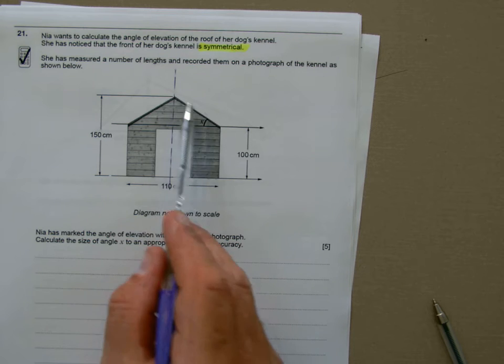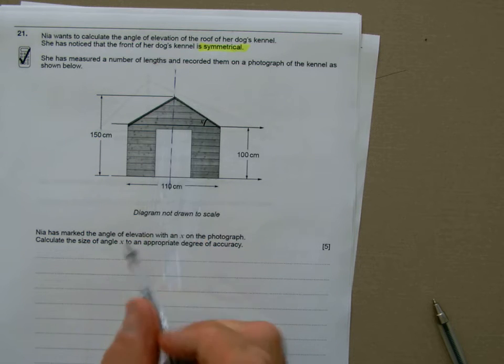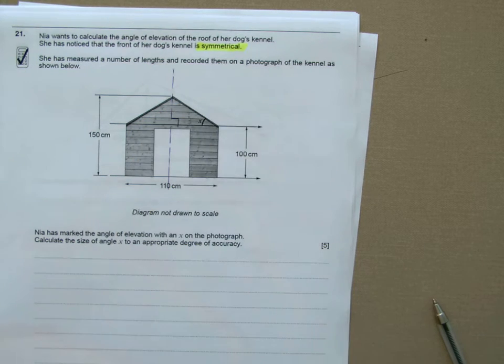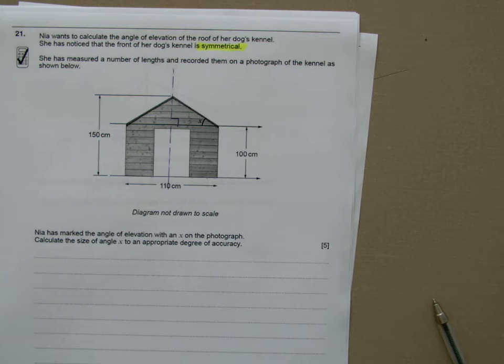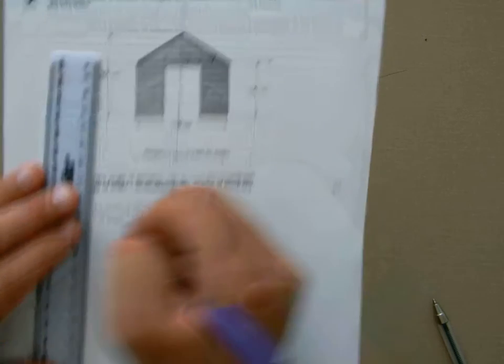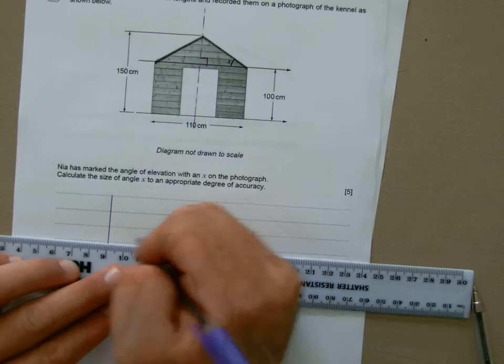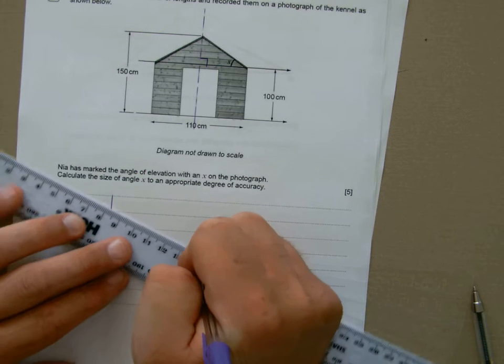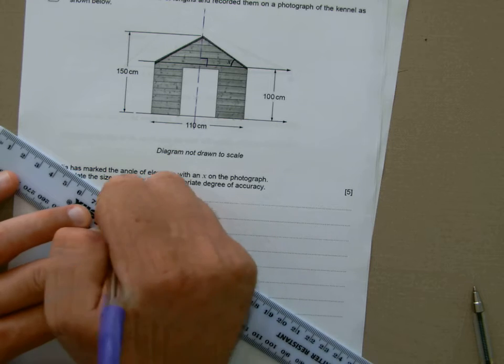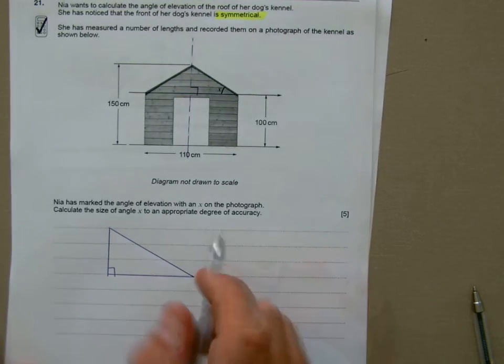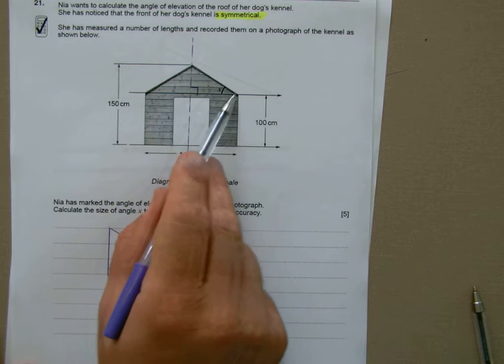What I can form here then is a right angle triangle. Okay, so always try to look for right angle triangles when they're asking for the angle, and when we've got a shape that looks like a triangle. In this case we've formed a right angle triangle simply from our understanding that this shed is symmetrical. So what I'll do is draw out the dimensions of this triangle that's formed.